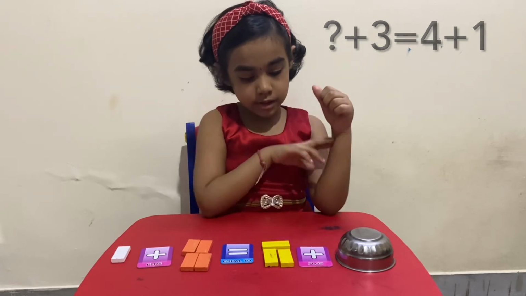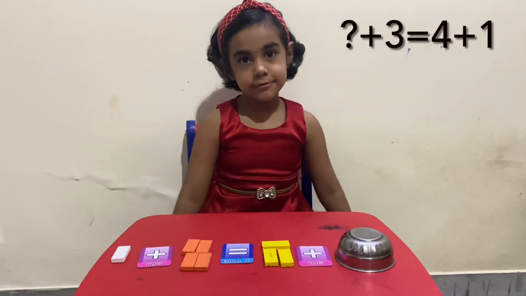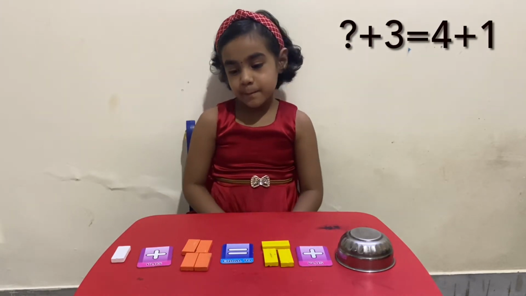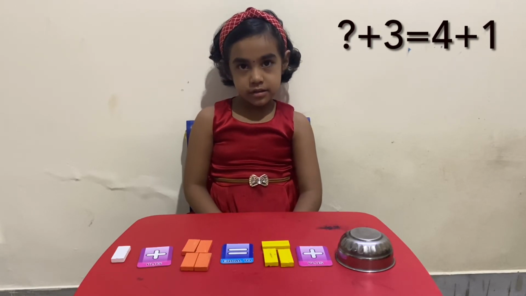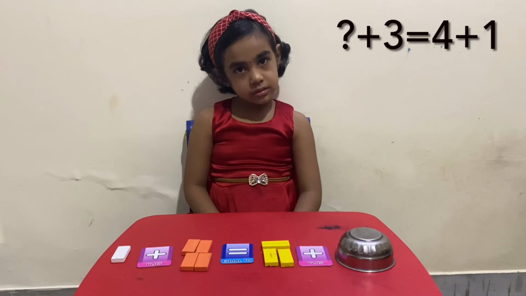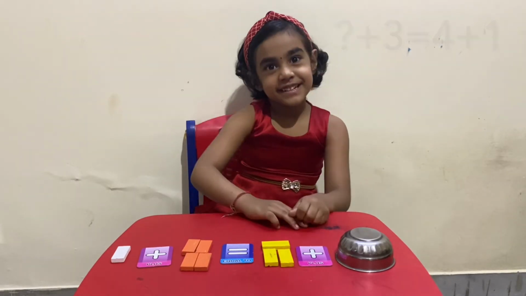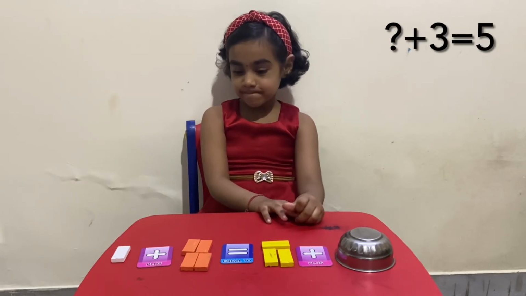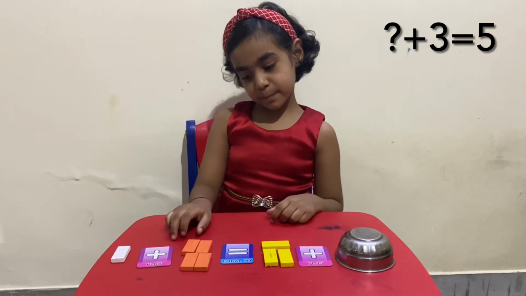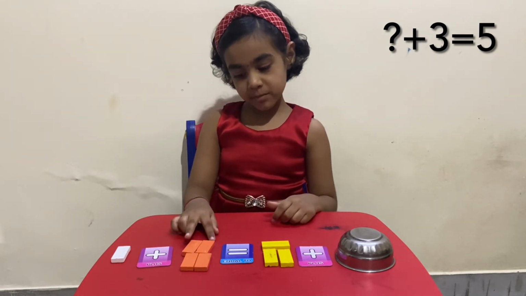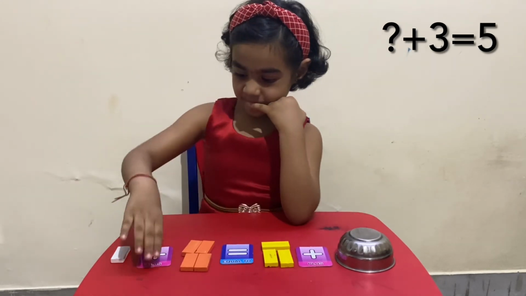Can you please tell me the left hand side of the equation? The left hand side is blank plus 3. Very good. And what is on the right hand side of the equation? 4 plus 1. Very good. So, to find what number is under that bowl, what do we have to do? First step, which side can you solve? Can you find the answer of any one of the sides? This one. So, what is that? 4 plus 1. So, what is the answer for that? 5. So, remove that plus sign from there and join them together.